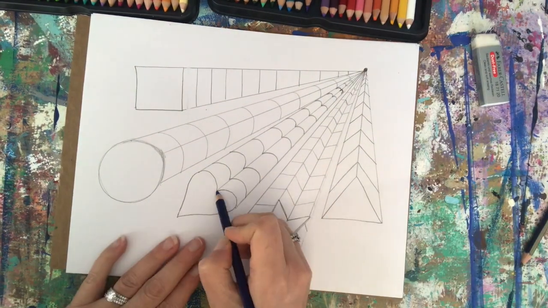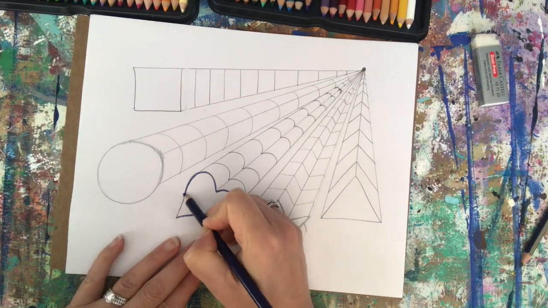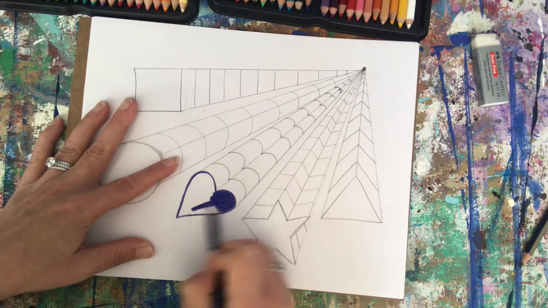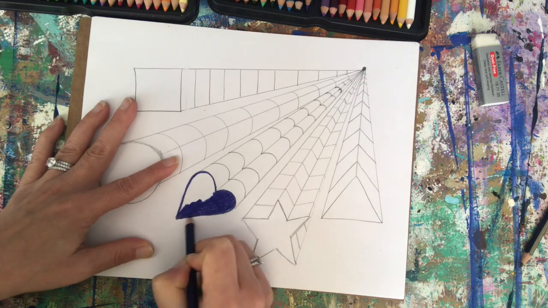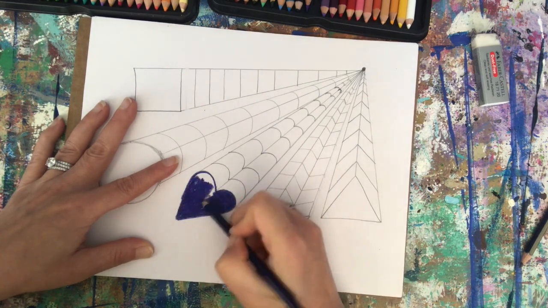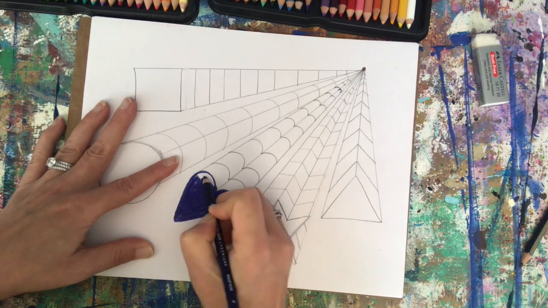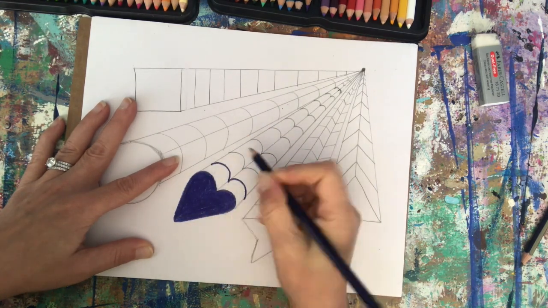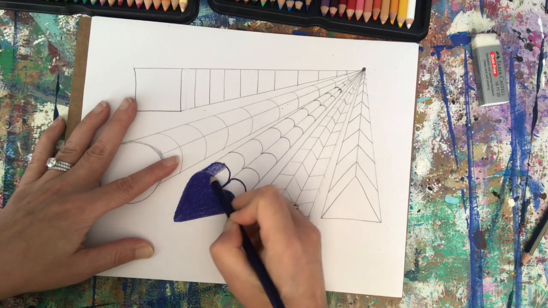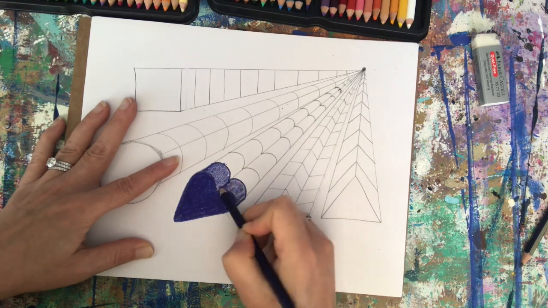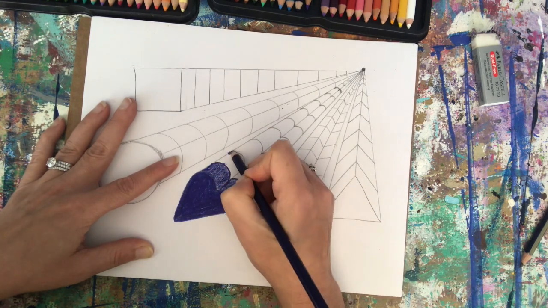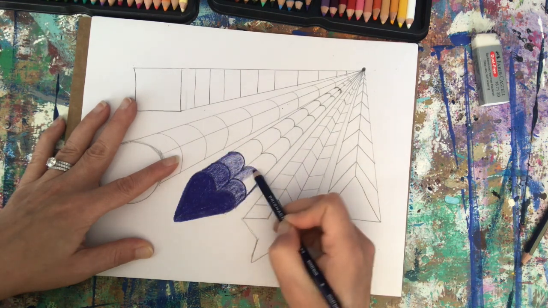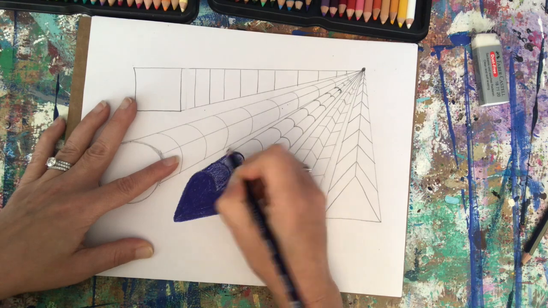Okay, let's color. We're going to start with some colored pencils. If you don't have colored pencils, then I would suggest a regular pencil. Here's why. We're going to start by coloring really dark first. I'm pressing down so hard right here. And then as I go back to my vanishing point, I'm easing up on my pressure, not pressing down as hard. I am pressing down hard when I'm outlining those lines.